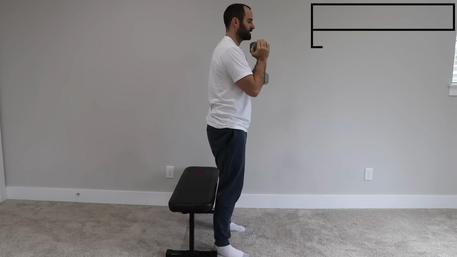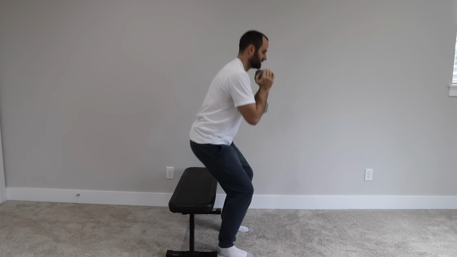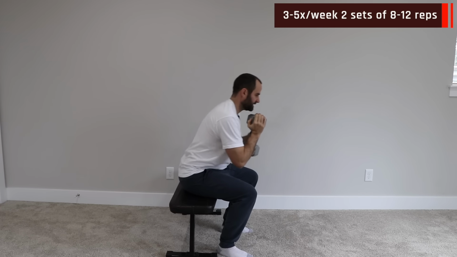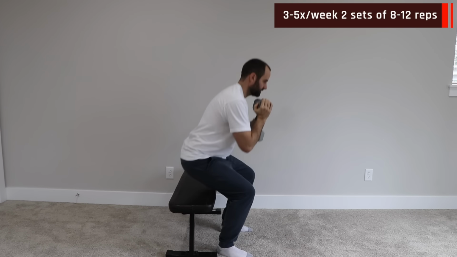Next will just be a weighted goblet squat. So with a light weight, hold in front of your chest, and again, squat down, loading your hips, weight over your midfoot, and your legs are doing the work, not your back, and you're not protecting your back. Increase the weight as you can tolerate.